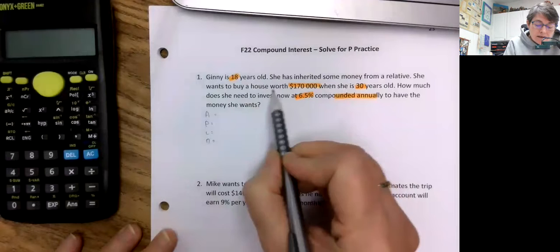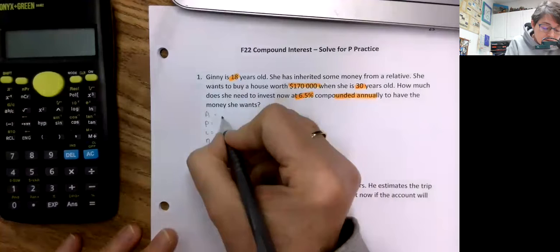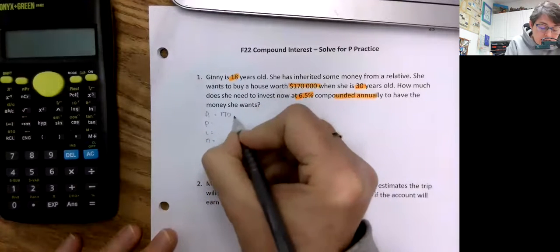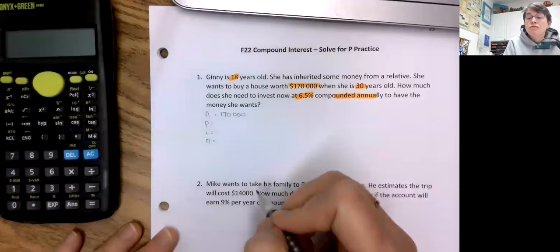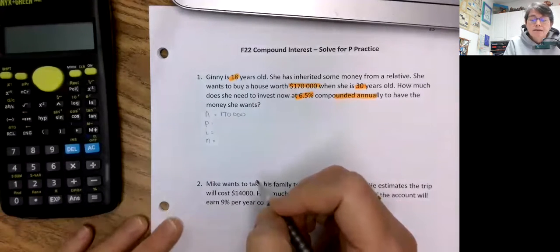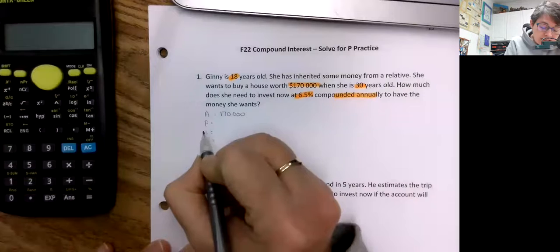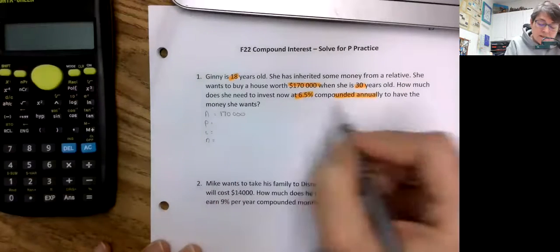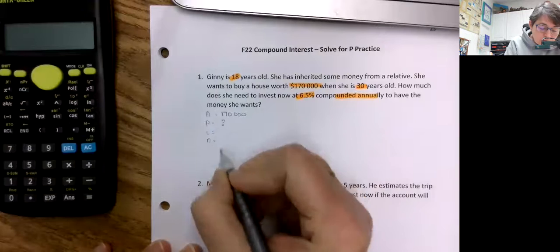So she wants to buy a house worth $170,000. That's what she needs. That's not what she has now. So that's our A. That is our amount at the end, our amount in future value, accrued value. I think I'll just stick with amount at the end. Okay, so what does she have now? I don't know, because it says how much does she need to invest now? Don't know. That's the point of the question.